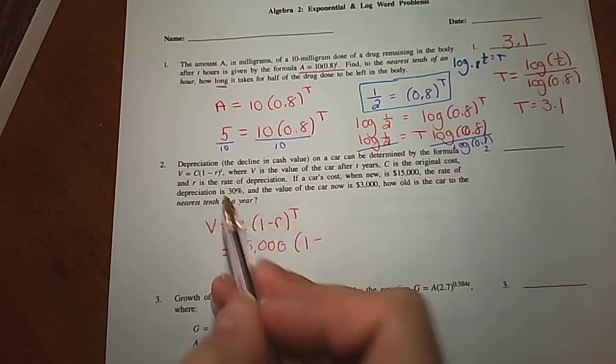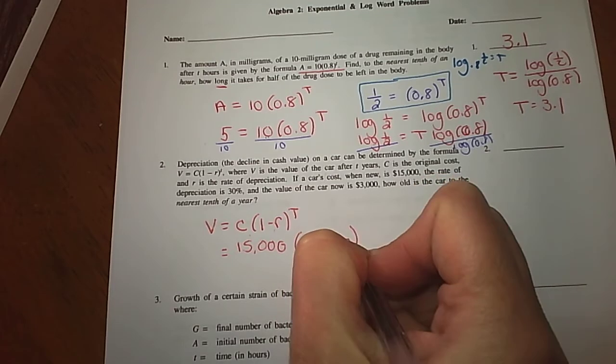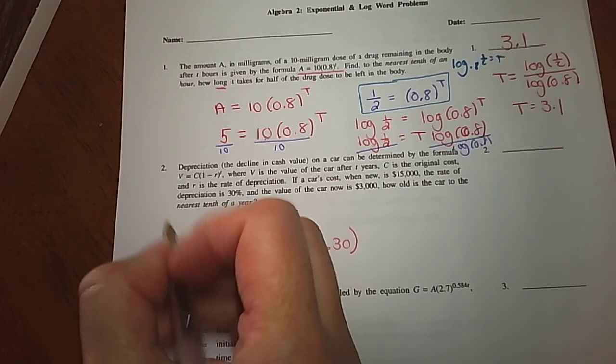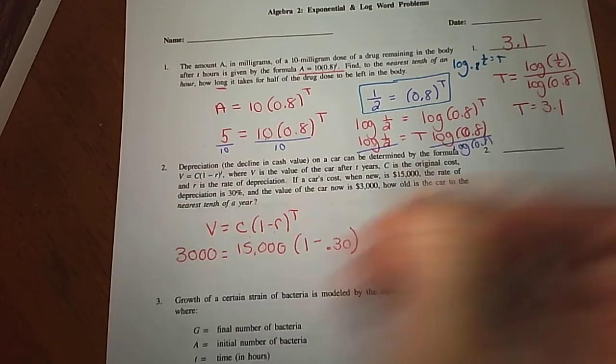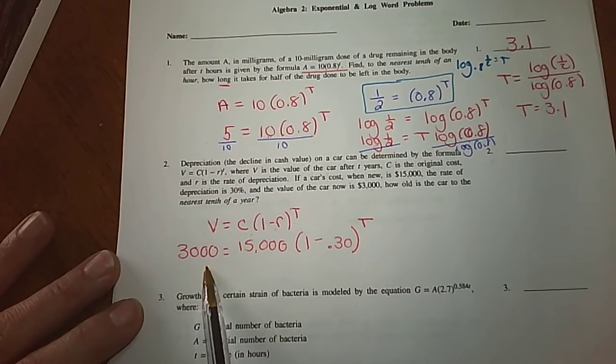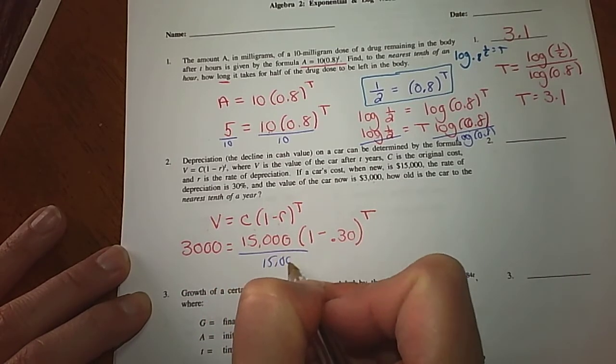Parenthesis 1 minus 30%. Now 30% is a decimal, it's 0.30. And the value of the car now, so that's the V, is 3,000. Find T. Okay, so now I'm going to do exactly what I did in the last question. I'm going to divide by 15,000 first.